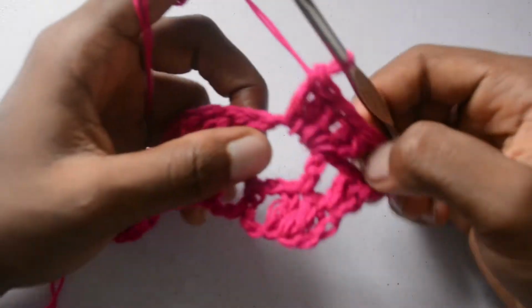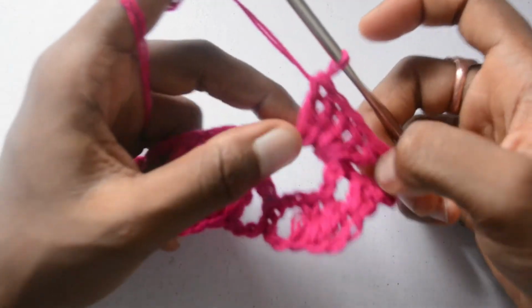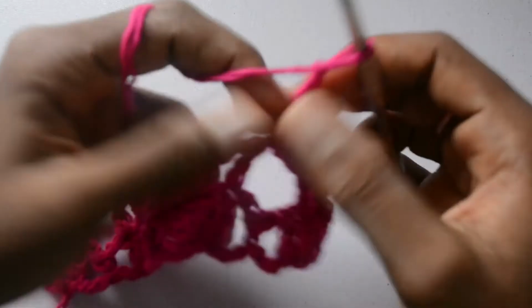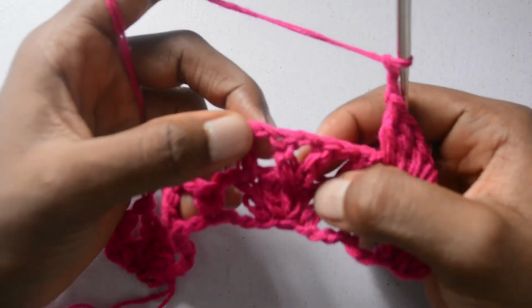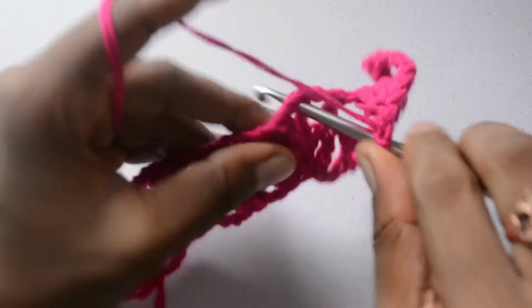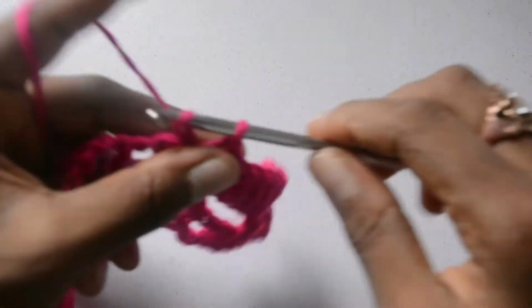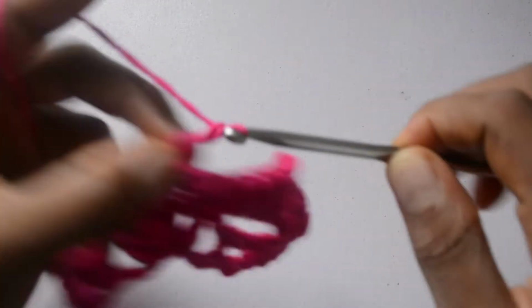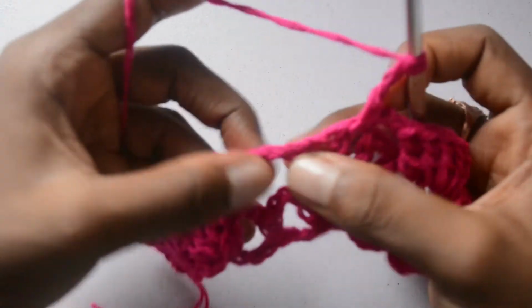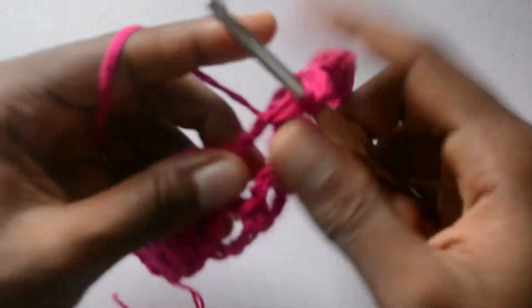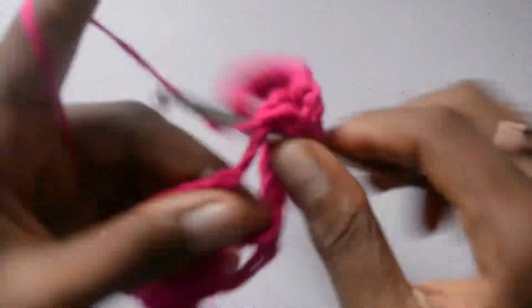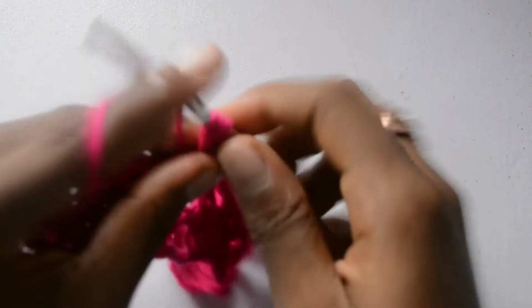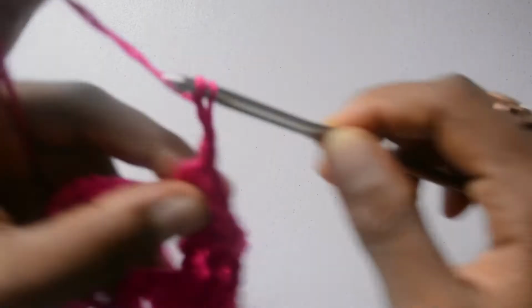I've just finished 5 double crochets right here, as you can see. So the next thing I'm going to do is chain 2, and then this is the V. You can see this is the V here. I'm going to do a single crochet in the middle there, then I chain 2 again, and I do my 5 double crochets in this chain 2 space from the previous row. So 1, 2, 3, 4, and 5. And I chain 2 again.